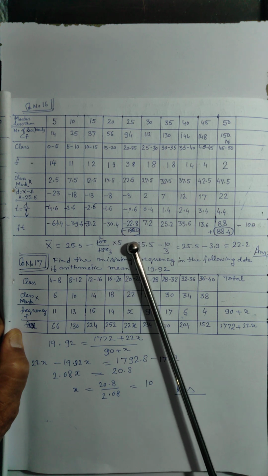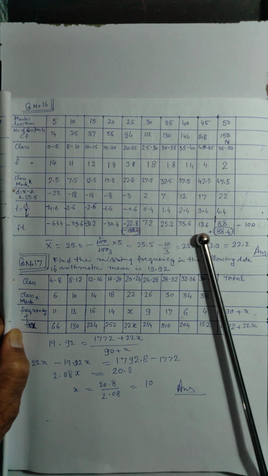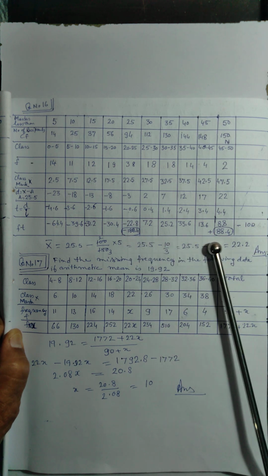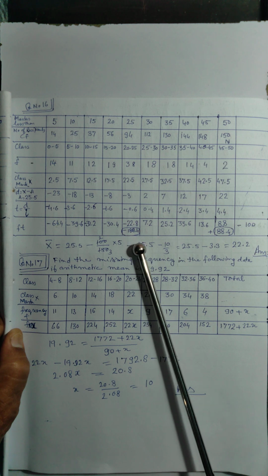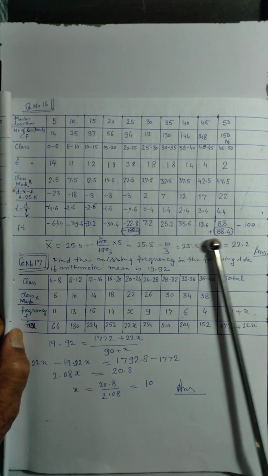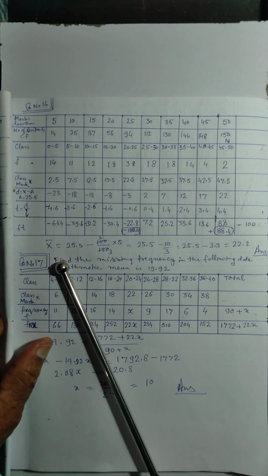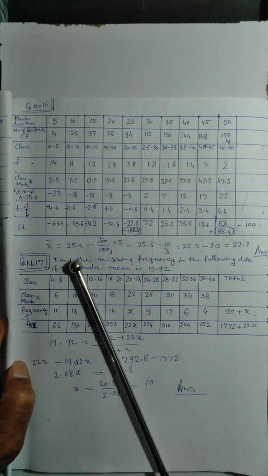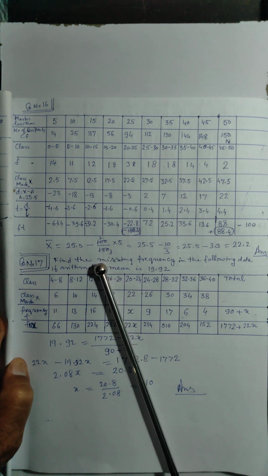Now I have added the minus ones here. So the minus sum is minus 188.4. Here the plus FT is 88.4. The difference of these two, minus 188.4 and 88.4, will be equal to minus 100. So to find the mean, it is the assumed mean 25.5 minus 100 by 150.